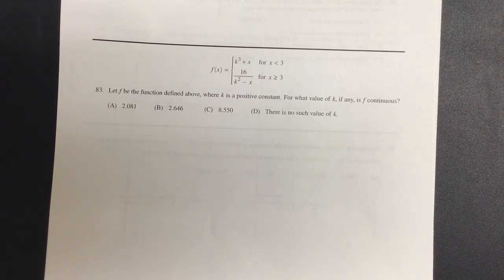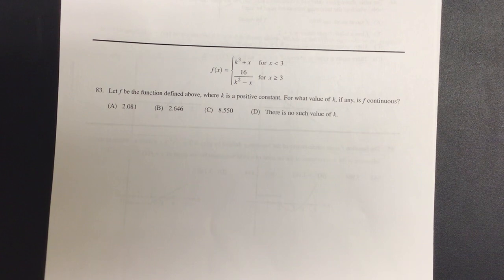1. You don't have to read the piecewise part. Okay.